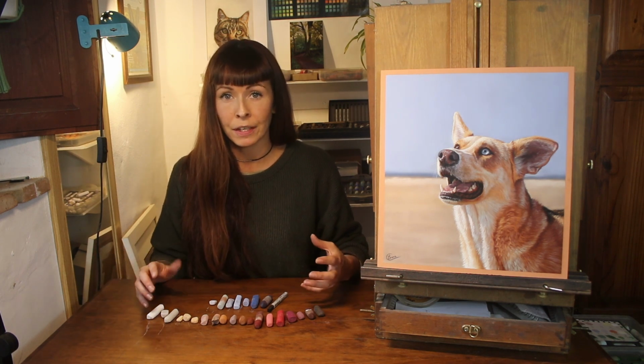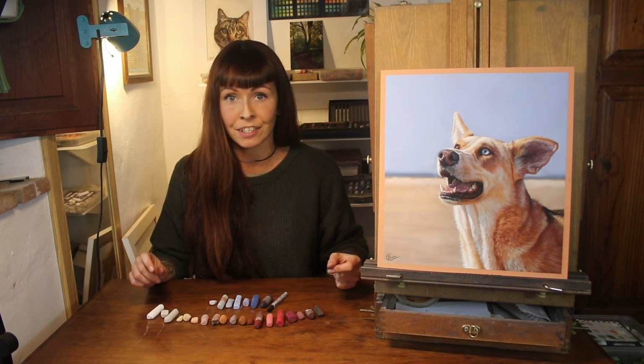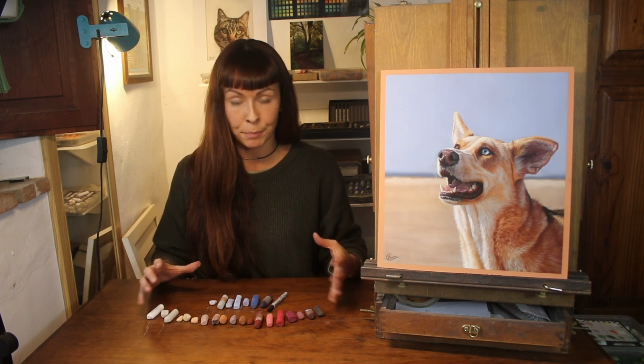I always find that it helps some elements of colour theory really click when you see it in action, and I hope that these ideas might filter into some of your future paintings.